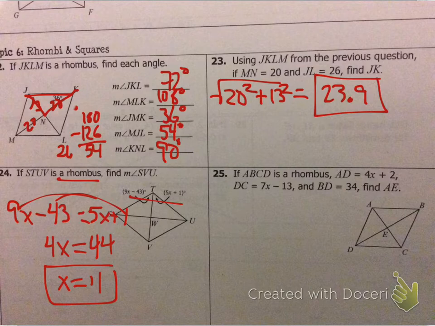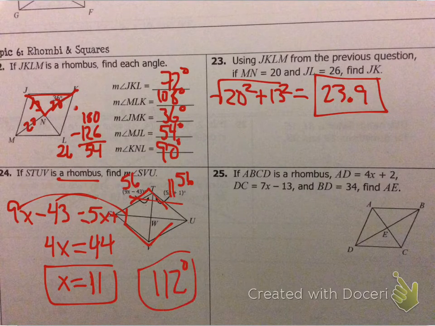Find SVU, because, sure, why not? Remember, this angle and this angle are going to be the same, and these are also equal. So if I put the 11 here, 5 times 11 plus 1 is 56, and this is 56, add those together, you get 112 degrees. So your answer should be 112 degrees for SVU.